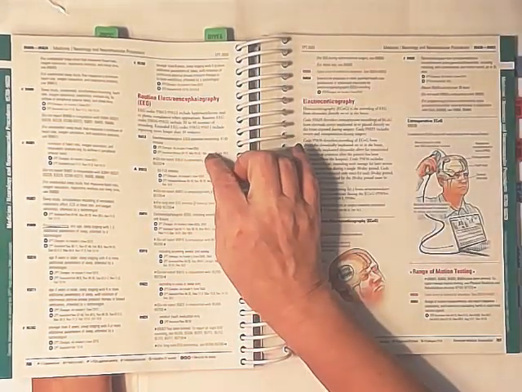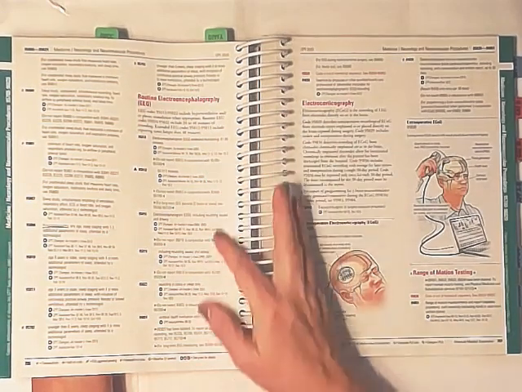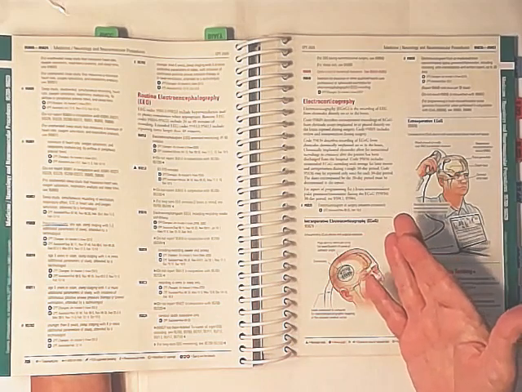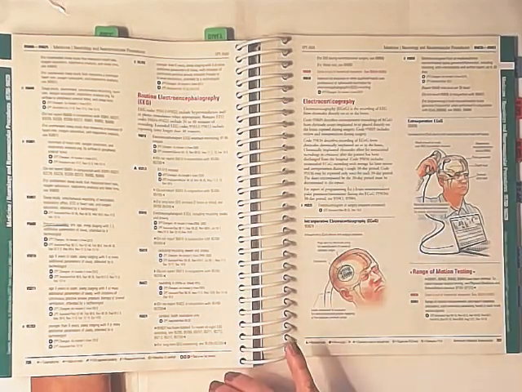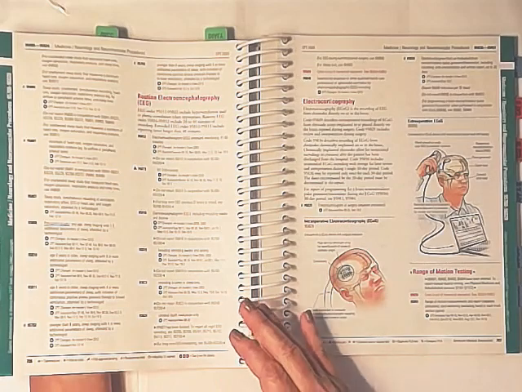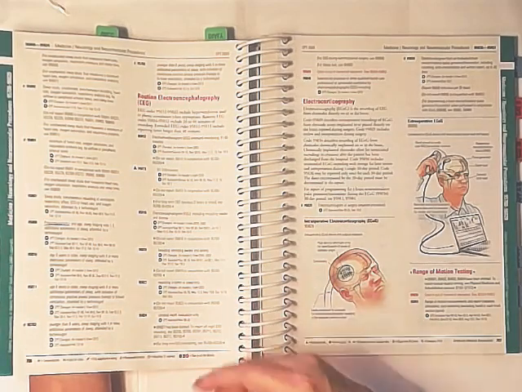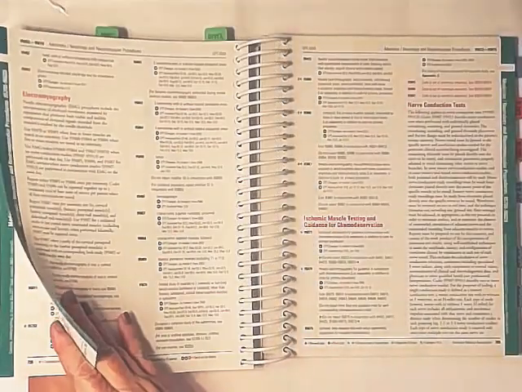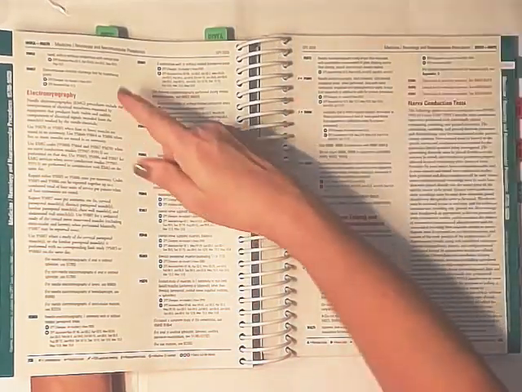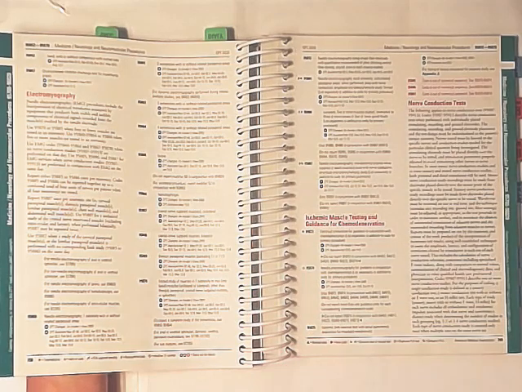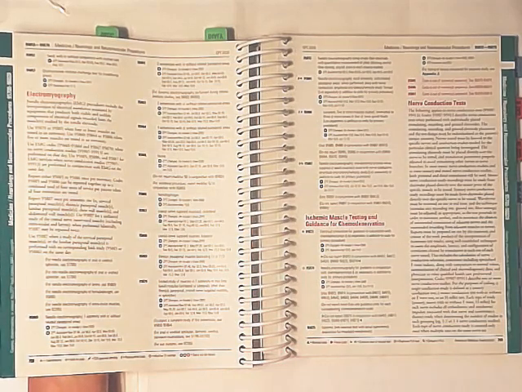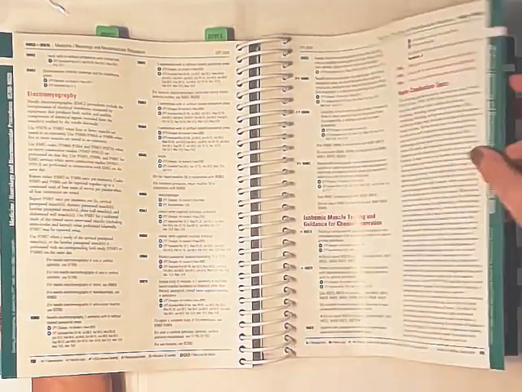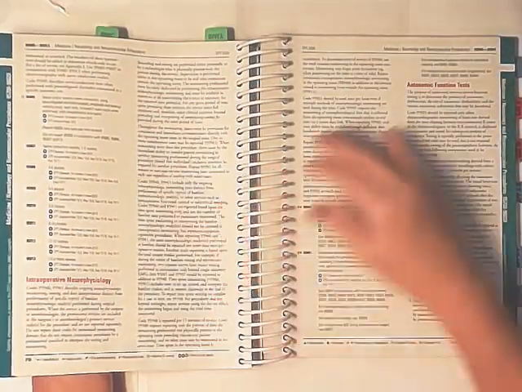EEGs, some of this looking at brain activity, whether you have seizure or epilepsy issues. You have intraoperative, that maybe you're having some type of surgery that your brain waves need to always be monitored intraoperatively, so that would be in here. Electromyography, this is looking at muscle conduction, your actual nerve conduction tests.